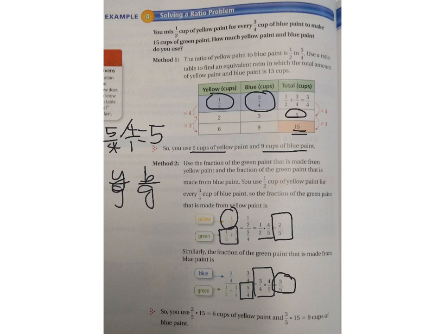So what that means is that for every 5 cups of paint, see how 5 is the denominator for both of these? There's 2 cups of yellow and 3 cups of blue, and that makes 5 cups of green.